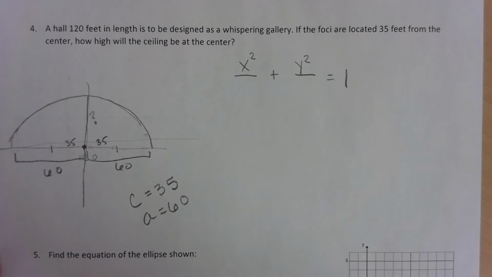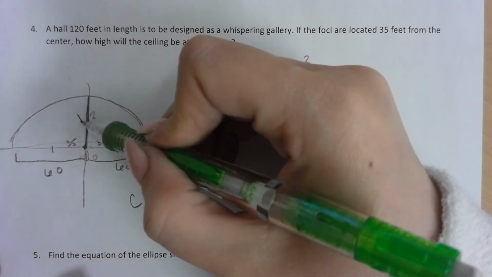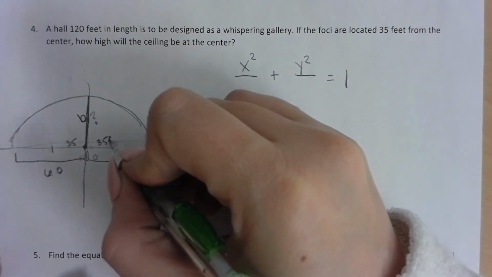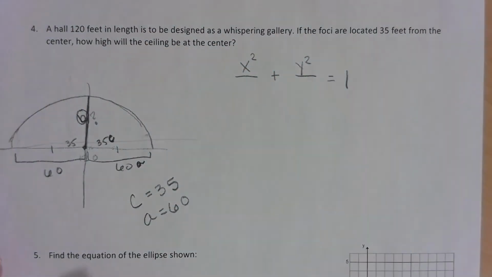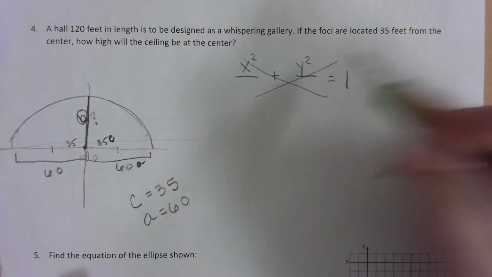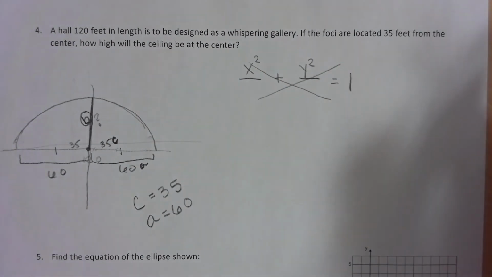And like I said, we want to figure out how tall this would be. Well, technically speaking, isn't that the b value? This is our c value, this is our a value, and this is our b value. So really, I don't even need to write the equation. Some problems we will, so I wanted to make sure we were setting it up as if we had to write the equation.